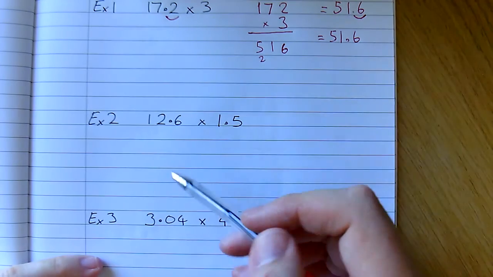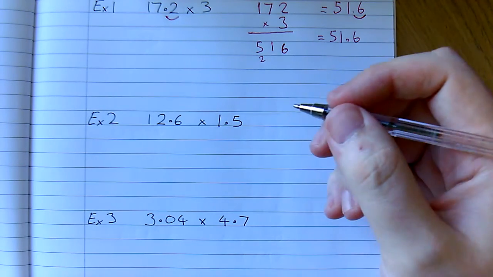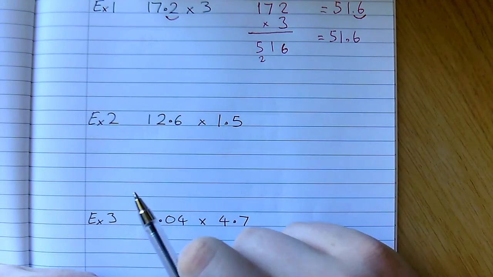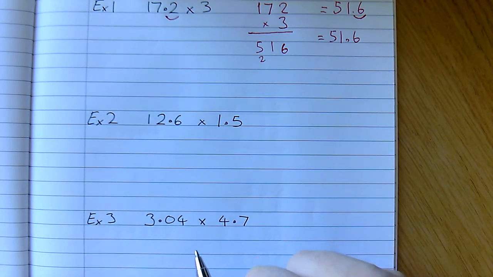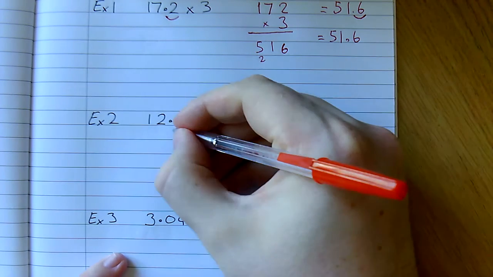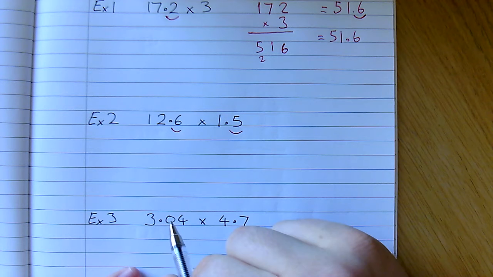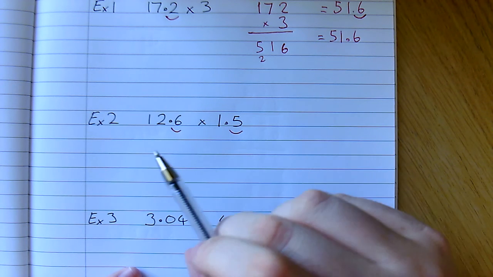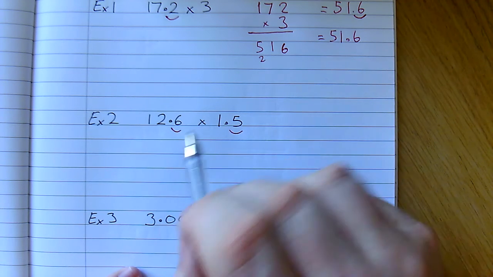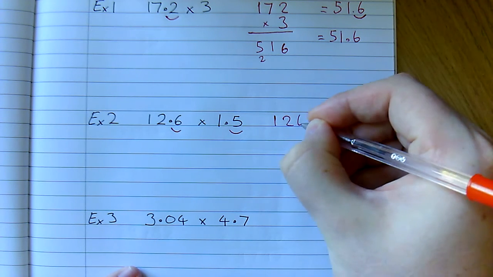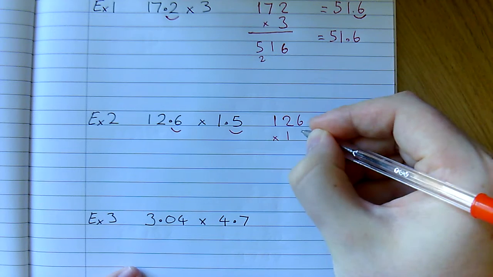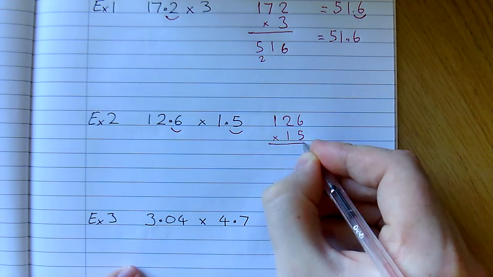So for my next question, I've got 12.6 times 1.5. So this time I have decimals on both sides, but that's perfectly fine. So I'm going to put a mark here and a mark here. So there's two decimal places I'm about to be taking out. I'll need to remember that for later. So the next trick is to times 126 times 15. Do a line.